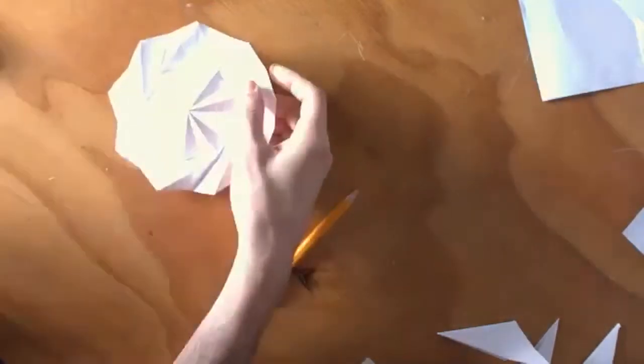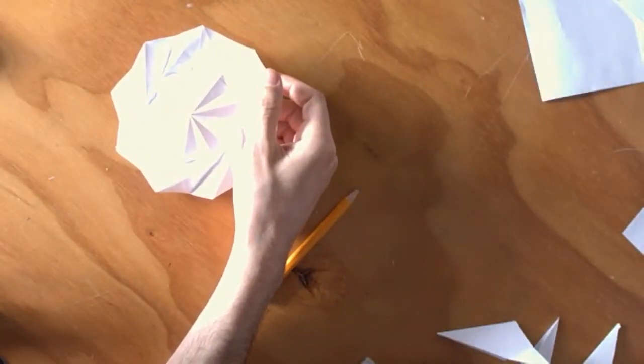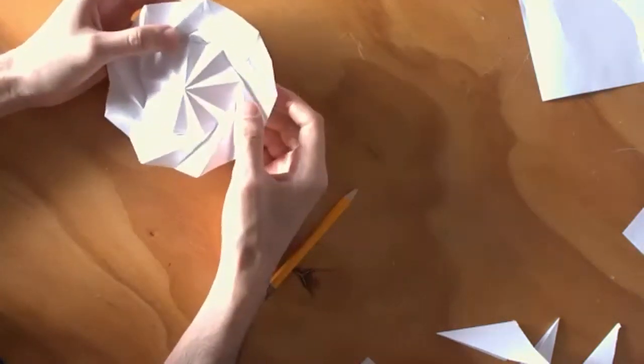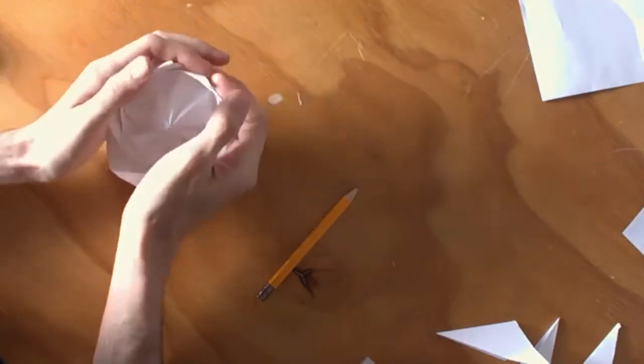You said a logarithmic one? Yeah. The one that we use in the nautilus shell. Mm-hmm. Yeah, I'm not sure. I'm just guessing.